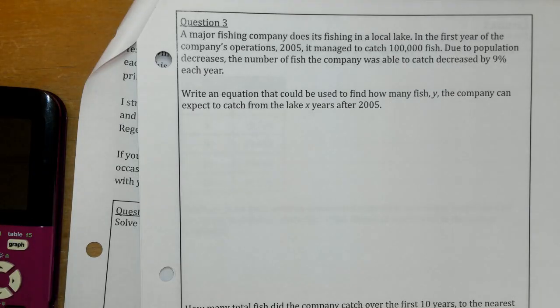A major fishing company does its fishing in a local lake. In its first year of operations, 2005, it managed to catch 100,000 fish. Due to population decreases, the number of fish the company was able to catch decreased by 9% each year. Write an equation that could be used to find how many fish, y, the company can expect to catch from the lake x, x years after 2005.